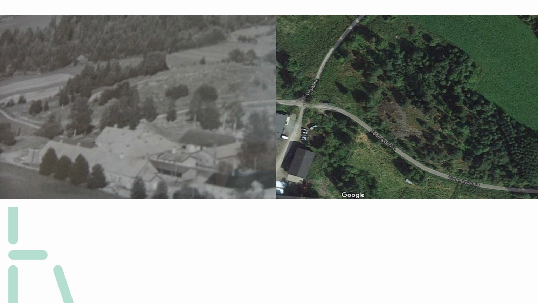So 100 years later, if you have a look at the same hill, this is an air photo from the same place. You can see that only this part in the middle is still bare with no vegetation. This is the rocky part of the small hill. Landscape changes very fast.